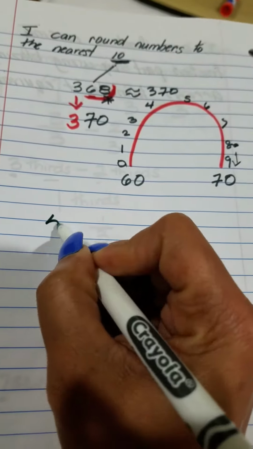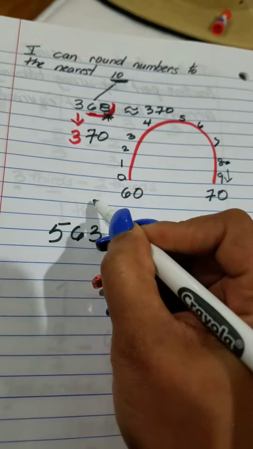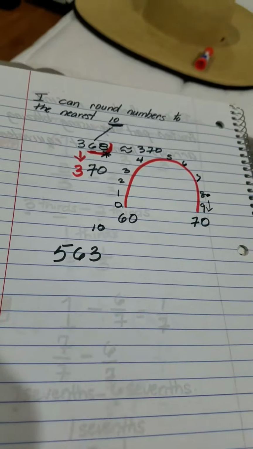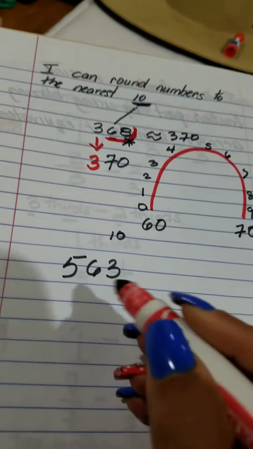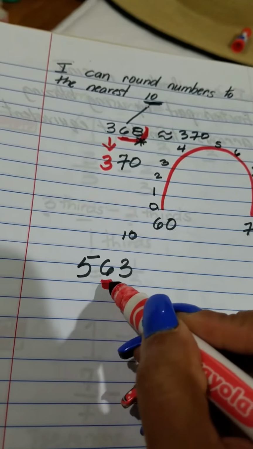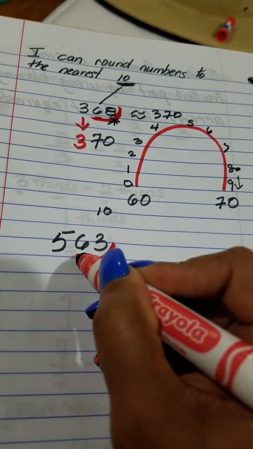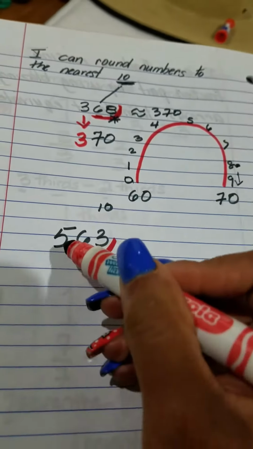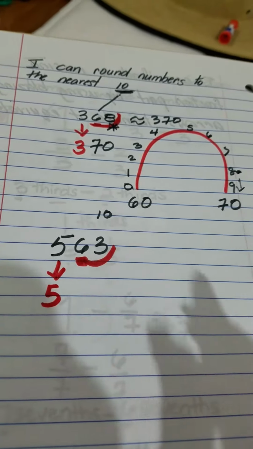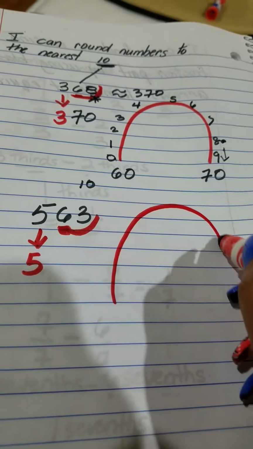Let's try another one. We're going to be rounding 563 to the nearest 10. So again, there are two important numbers that we're looking for. The number in the tens place value, which is the 6, and the number to the right of it, which will be that 3. So we're looking at the 6 and the 3. What will happen to the larger value? Of course, this 5 is going to remain because we are not going to be changing that 5 at all.